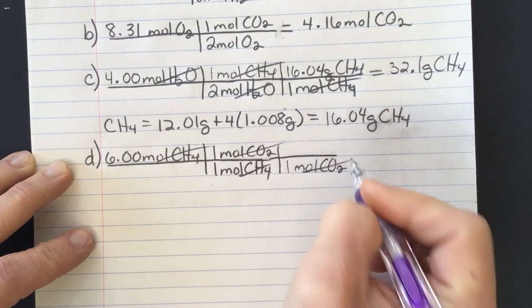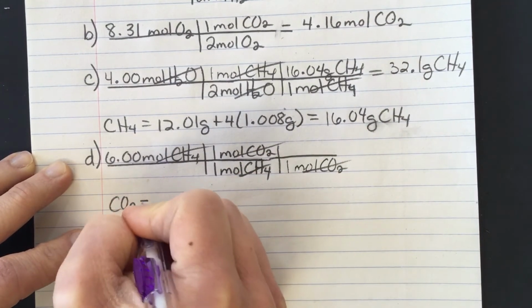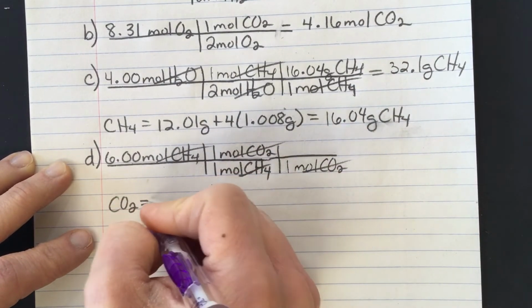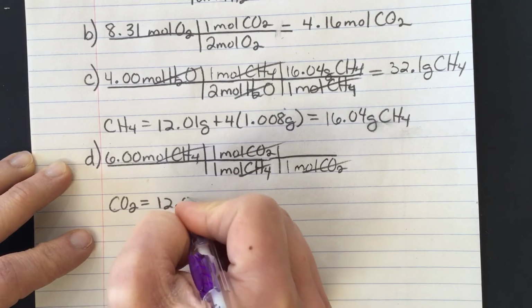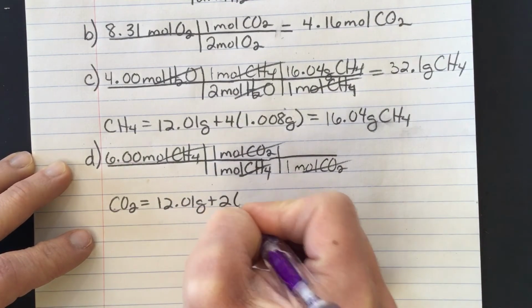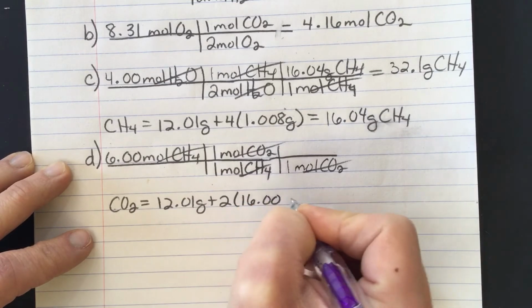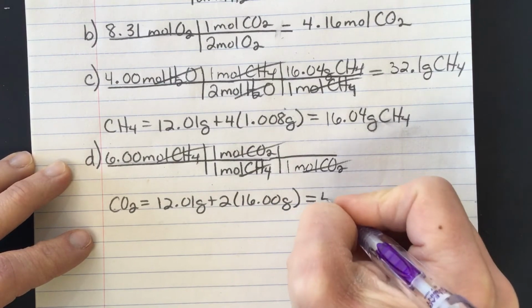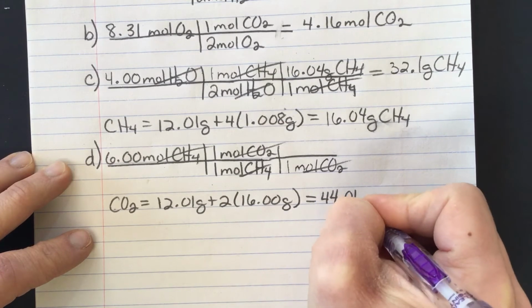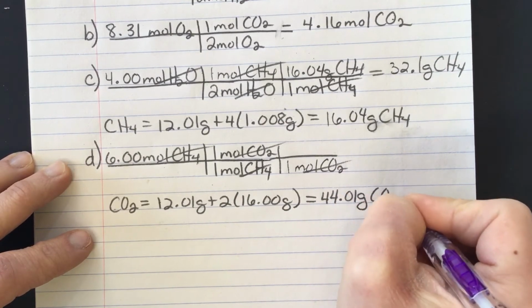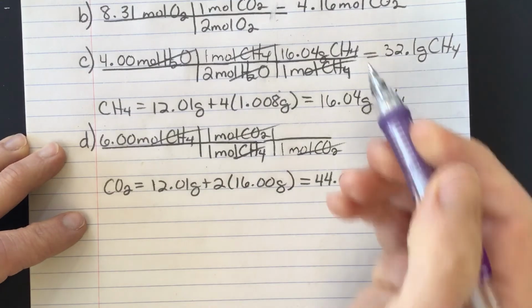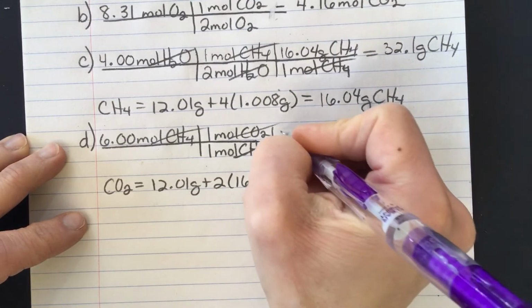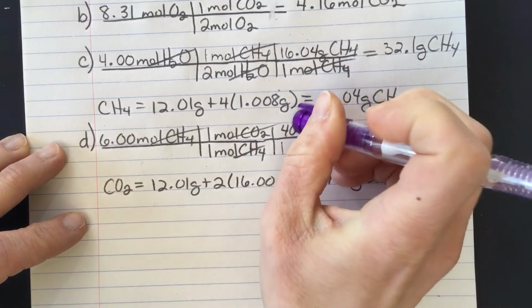All these are canceling out. Carbon dioxide has a molar mass of the C is 12.01 grams plus 2 times 16.00 grams. Do the arithmetic, I get 44.01 grams of carbon dioxide. So I plug that up here. Whoops.